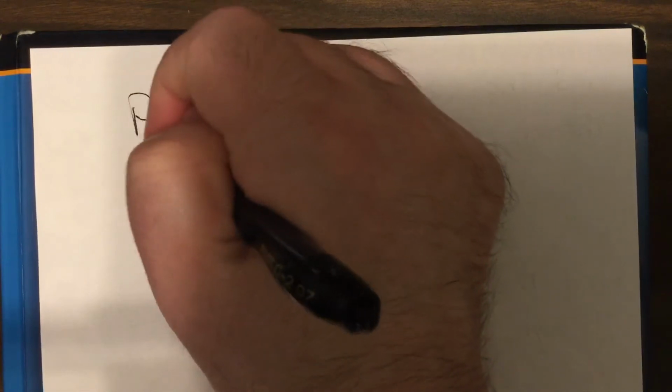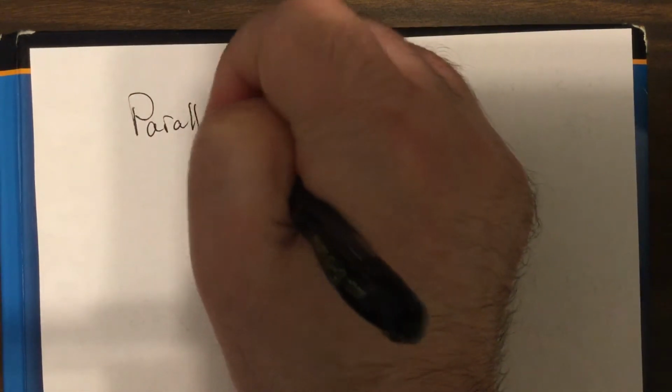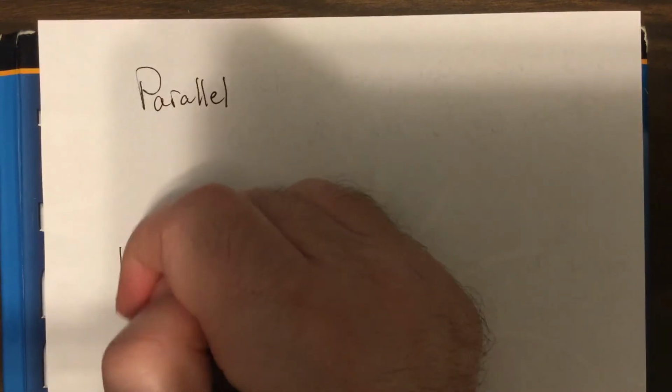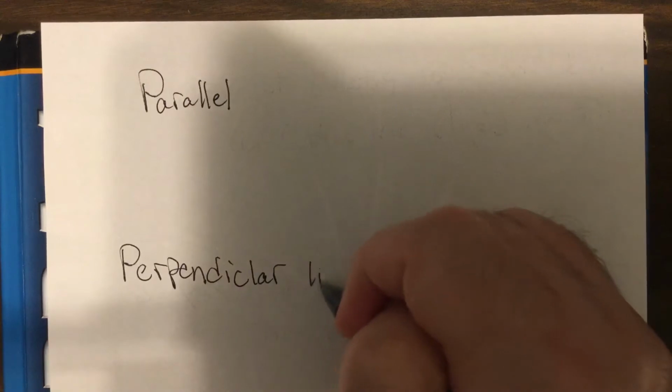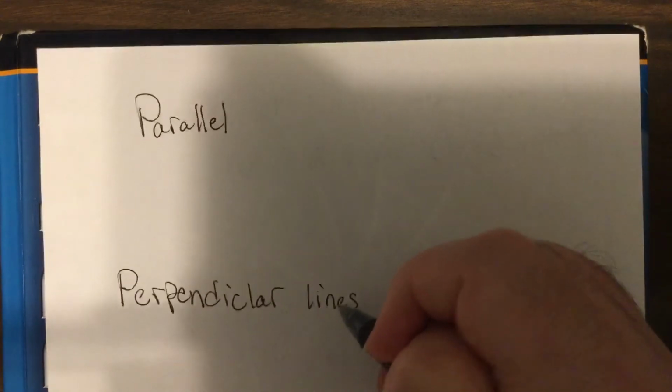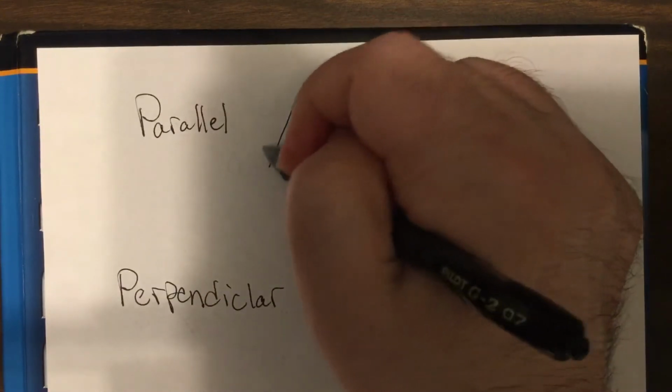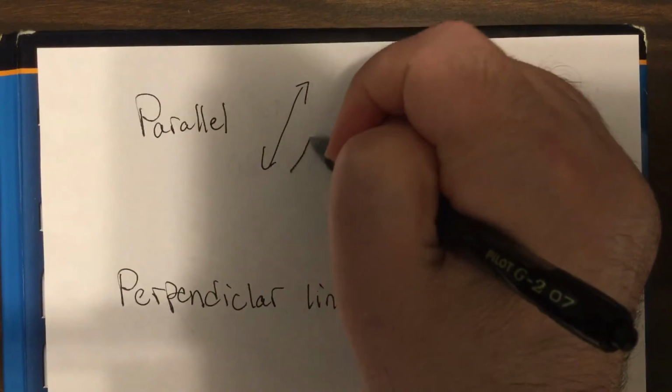Hello. Today we're going to talk about parallel and perpendicular lines. So parallel are two lines that do not intersect.